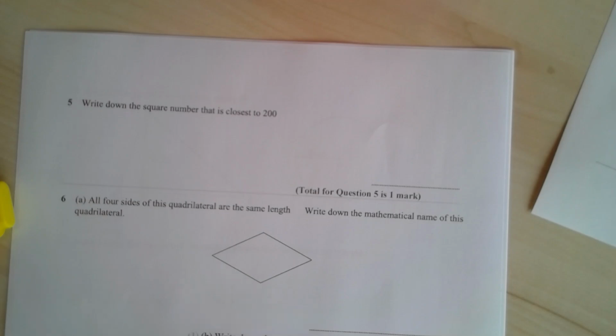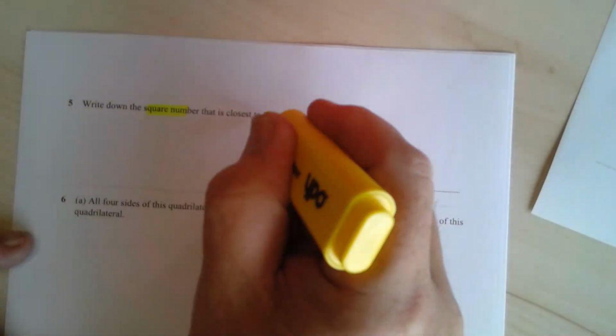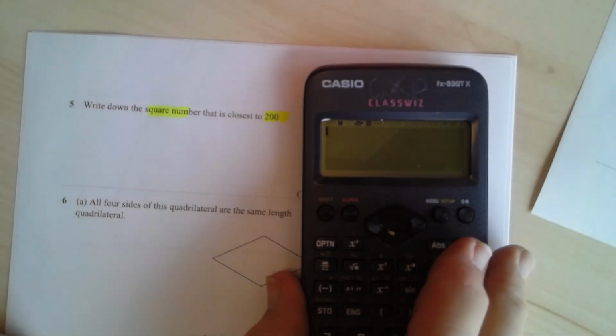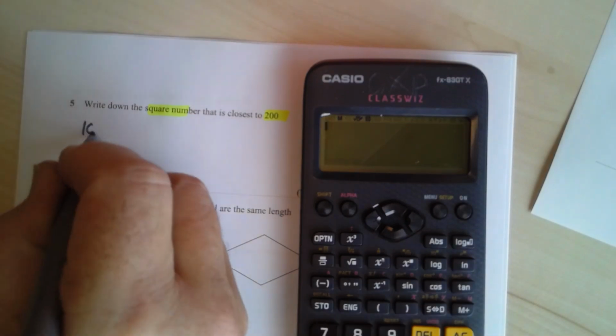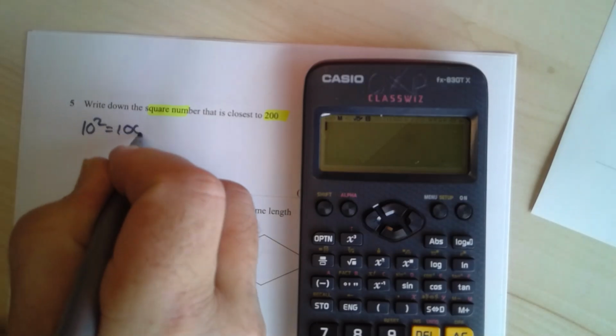Right, question 5 has asked me to write down the square number that is closest to 200. Now, you may not know all your square numbers. You may remember 1, 4, 9, 16 and so on, but you may not know them all the way up to 200. So again, it's something we could use our calculator for, by using the squared button. I'm going to start off with 10 squared because I know that's 100. So I need to go bigger.